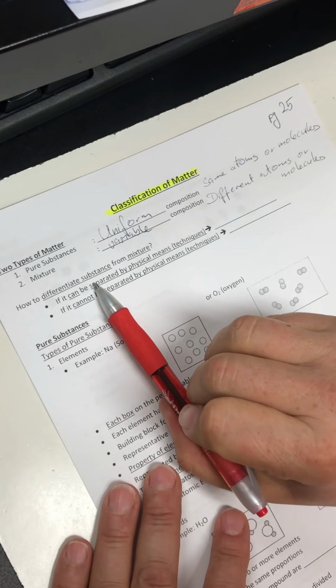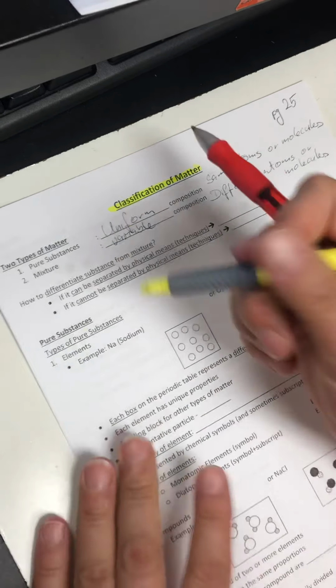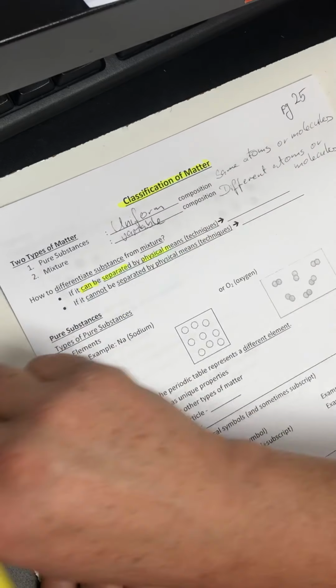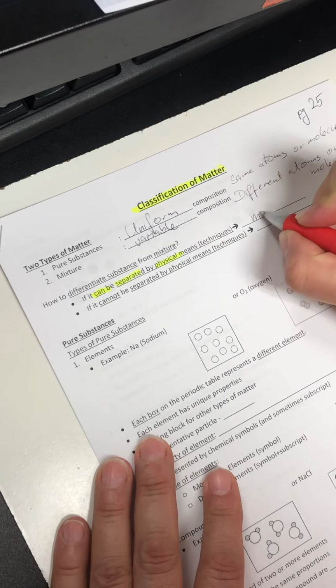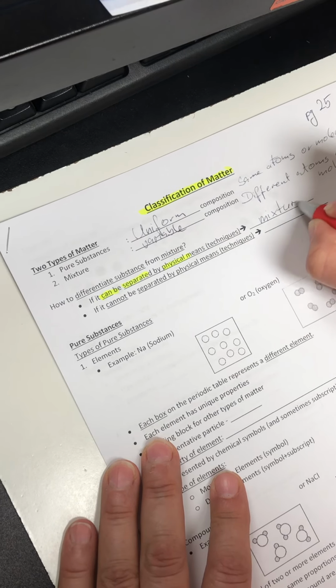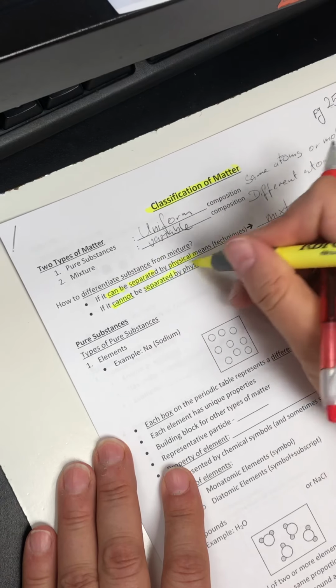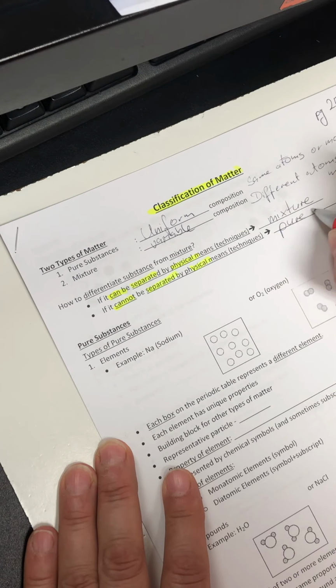How to differentiate substance from mixture? Well, it's easy. If it can be separated by physical means, for instance, by boiling, then it's a mixture. And if it cannot be separated by physical means, then it's a pure substance.